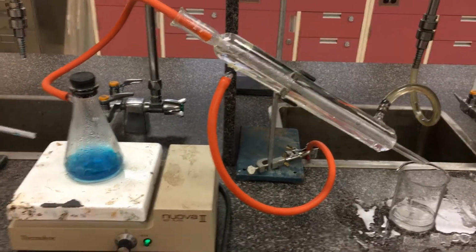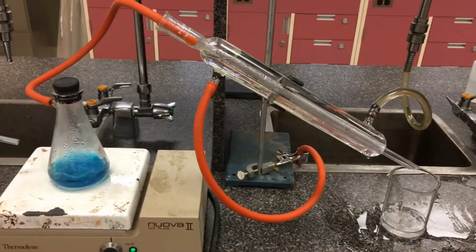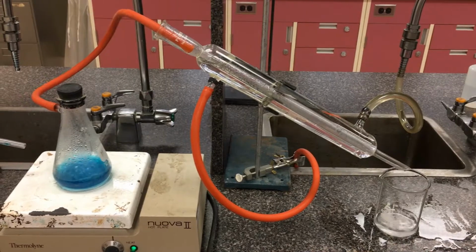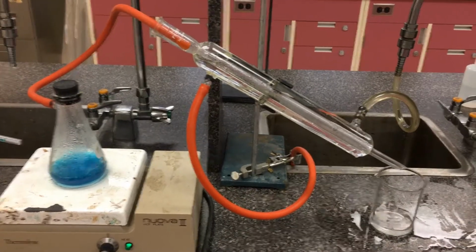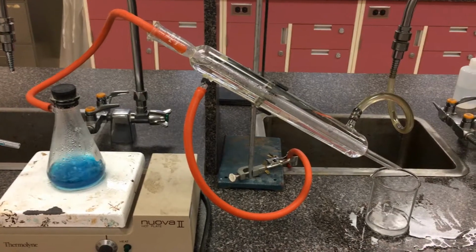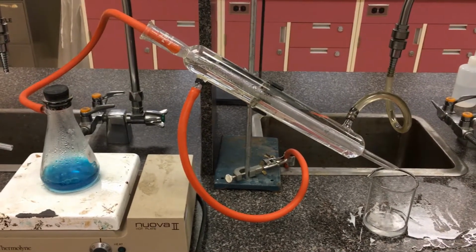As that starts boiling and starts oxidizing here, the primary alcohol is going to oxidize first into an aldehyde. And then if we just left it for longer in more of a reflux setup here, it can actually further oxidize to become a carboxylic acid.